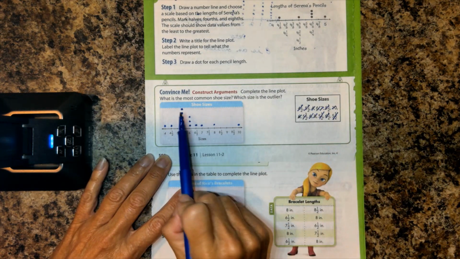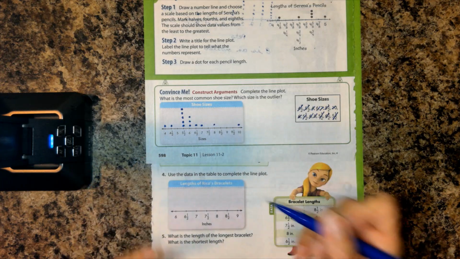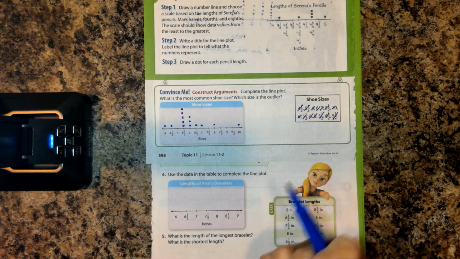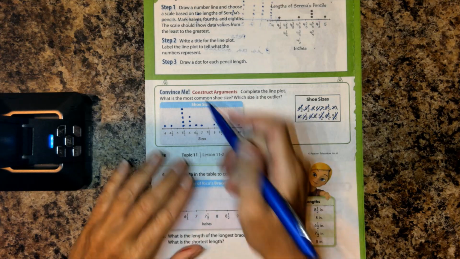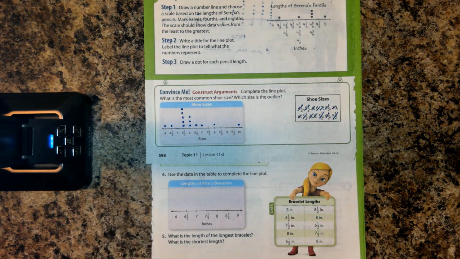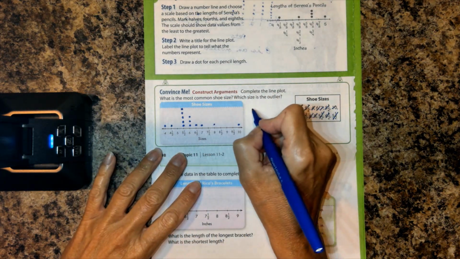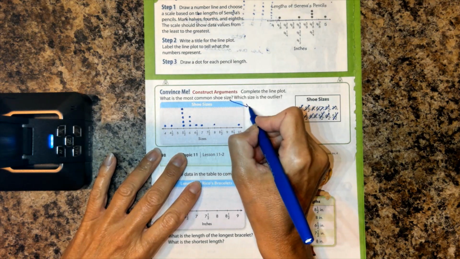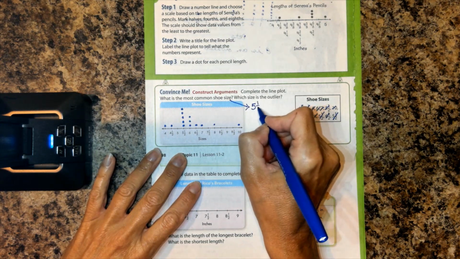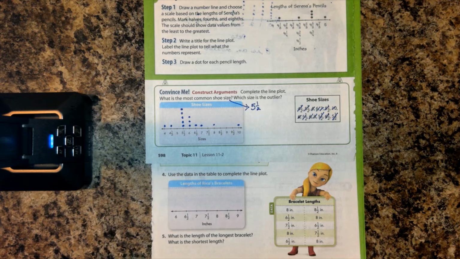Then they have a question. What is the most common shoe size? So which shoe size has the most votes? And if you look, the longest amount of dots is 5.5. So what is the most common size? 5.5. Their second question is which size is an outlier?